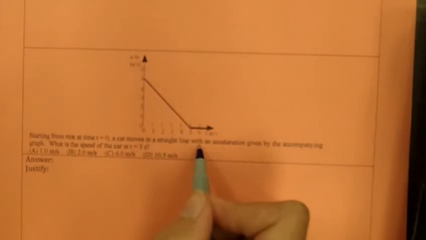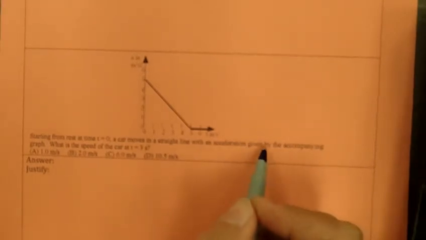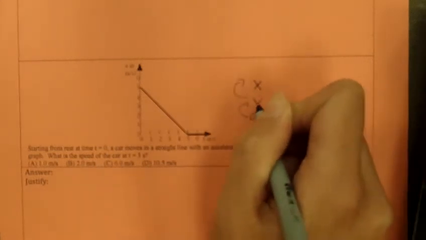Finally, it says starting from rest at time t equals 0, a car moves in a straight line with an acceleration given by the accompanying graph. Okay, so we haven't dealt with a lot of acceleration graphs, but you know that if you want to go from acceleration to velocity, you need to find slope. And it's asking for speed, which means we want, sorry, let me rephrase that because I said it incorrectly.